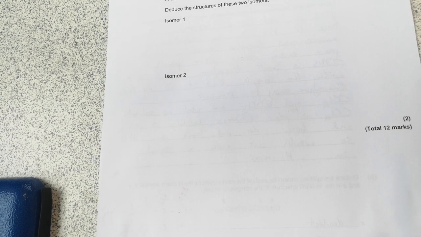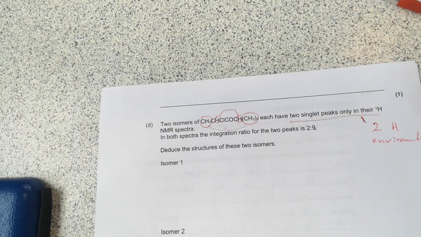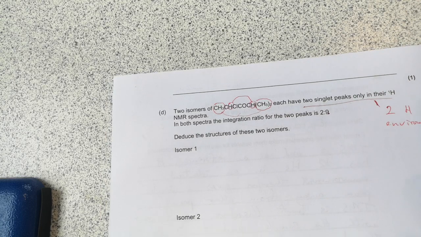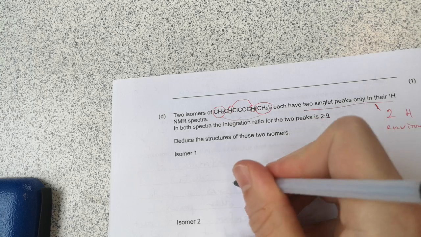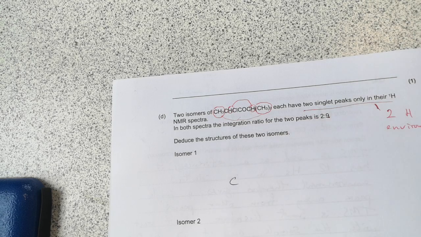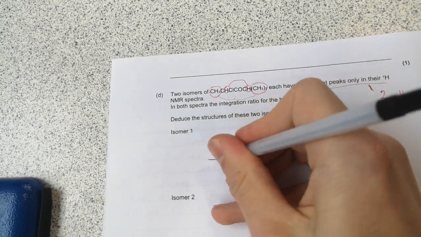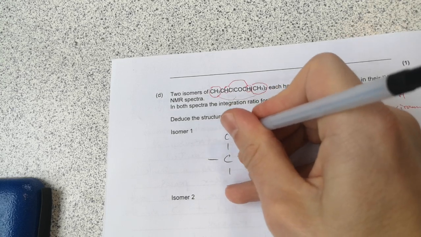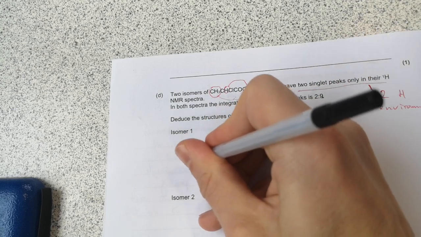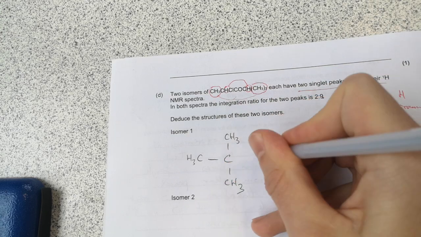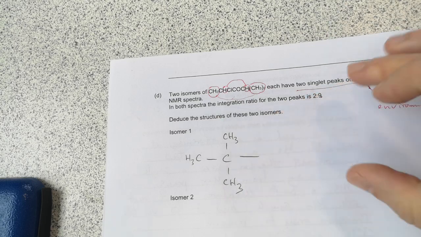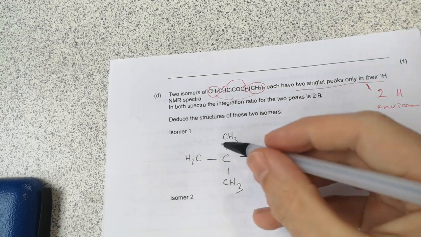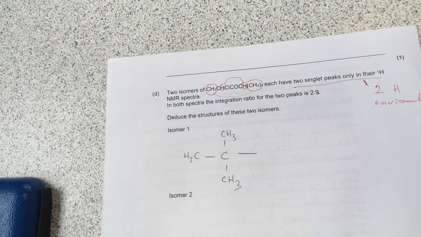Okay, so this might need a little bit of work on extra paper, but hopefully we should be able to come up with 2 ideas here. First of all, I wanted to get the 3 CH3s into one environment, so I'm going to do that to begin with. On a carbon here, I'm just going to put the 3 CH3s. In doing so, I've got one identical environment, because everything from here on in is going to be something else. So all of these will be chemically identical.